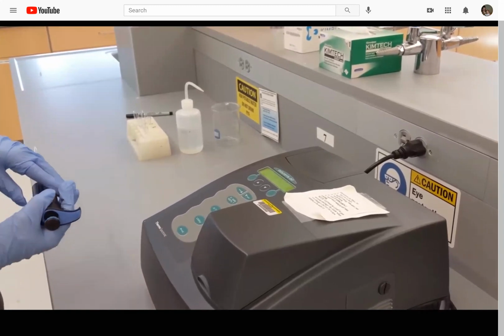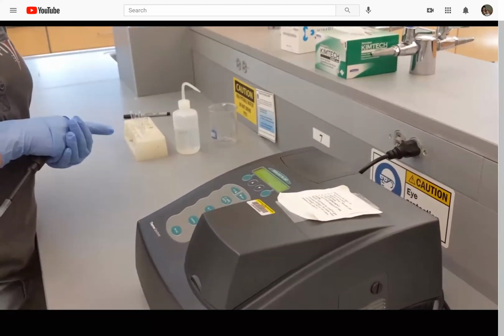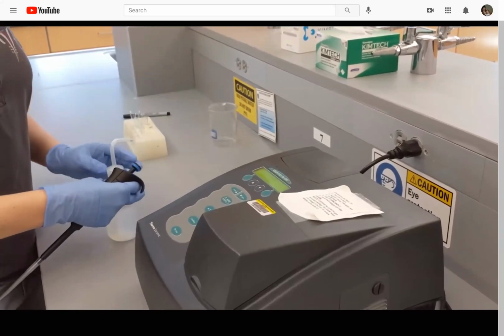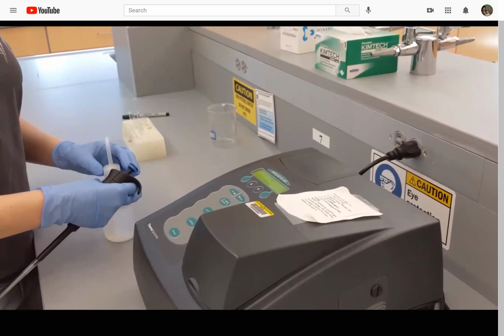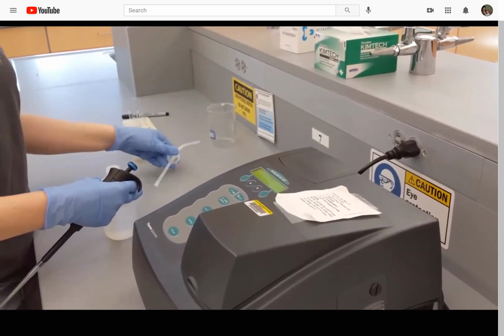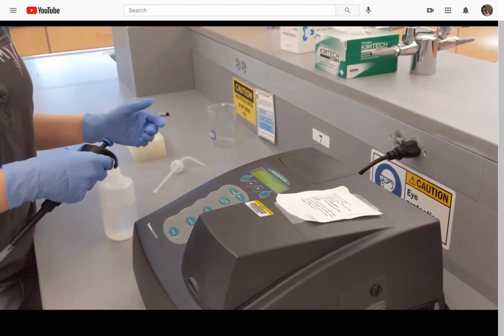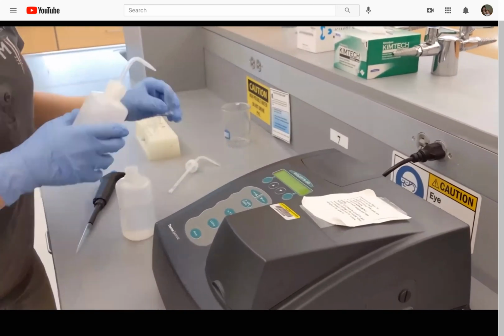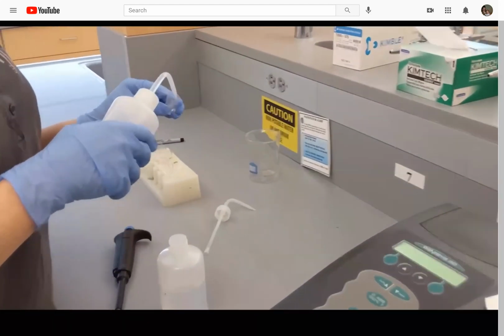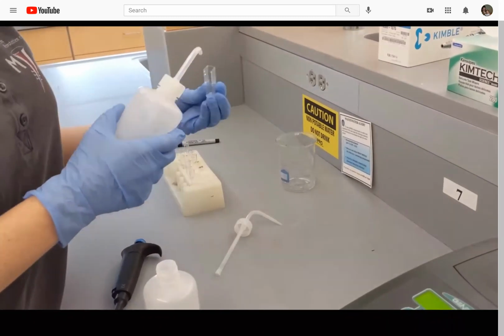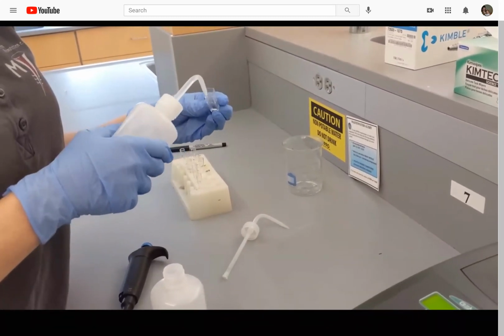The next thing that I'm going to do is measure the lower limit of quantification, I believe. Yes. So we're going to do this by measuring the absorbance of a clean cuvette with DI water. So first I'm going to rinse my cuvette several times with DI water to make sure there's no residue in there.